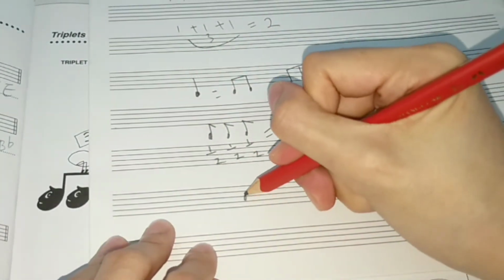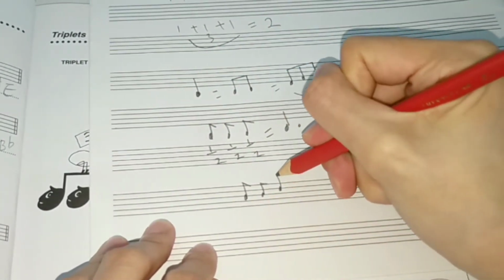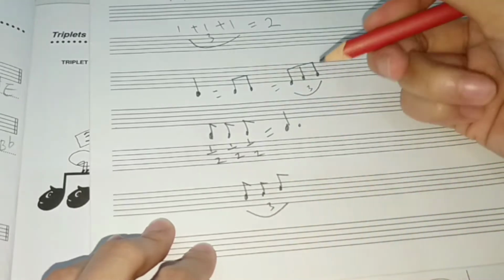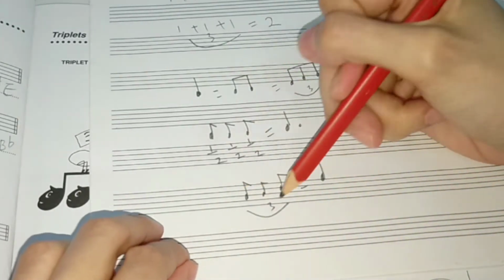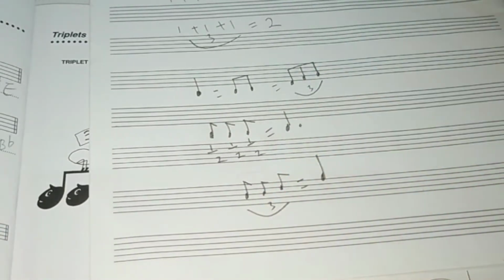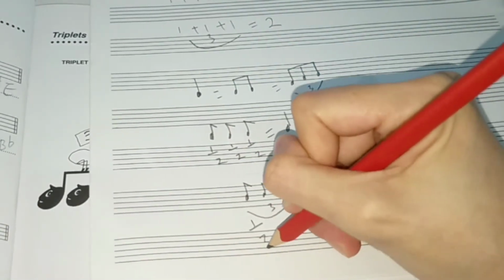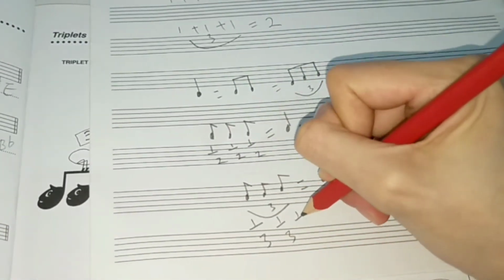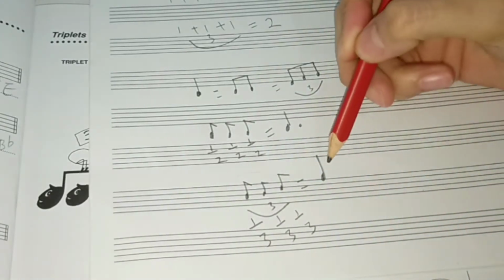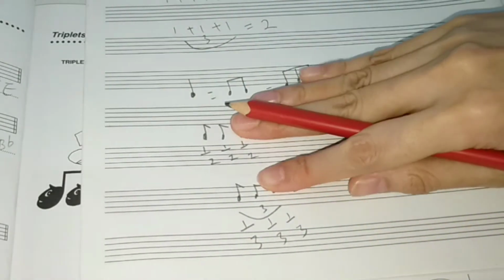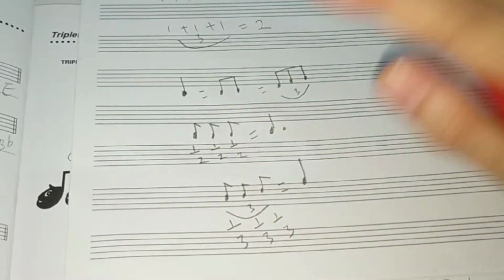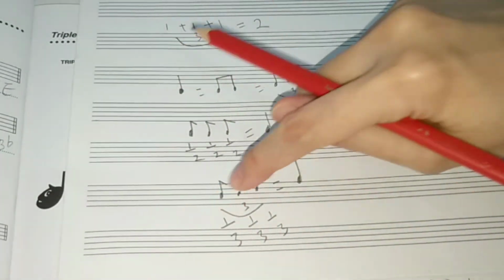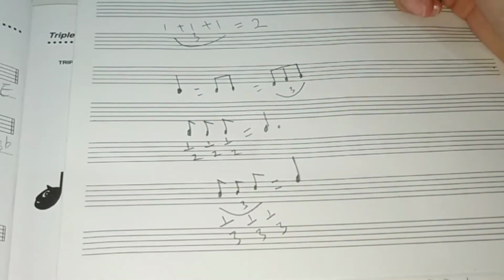But 1, 2, 3 with a triplet only equals 1 crotchet. So equals to only 2 of them, which means each of these becomes 1/3. When you play 1 count, we count 1, 2, 3. Triplet 1, 2. So each count has 3 notes. It became 1/3.